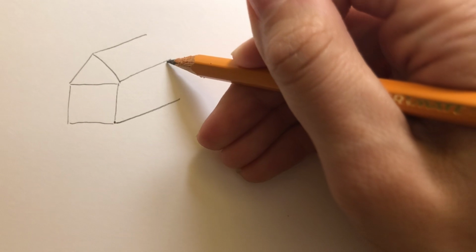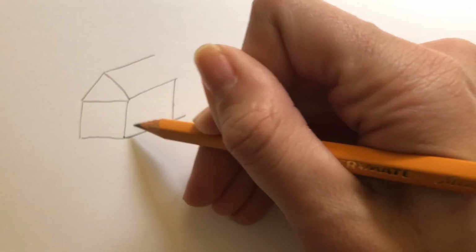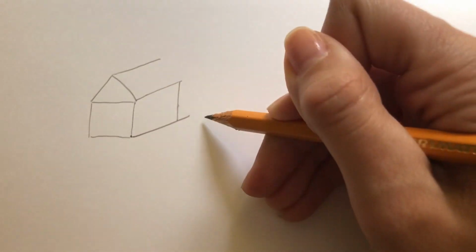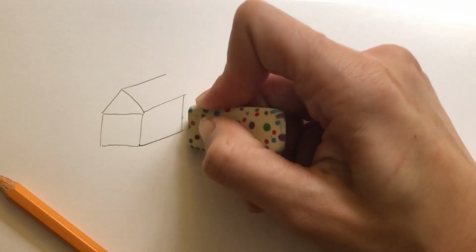All right, so now we got to close off our shape for our 3D house. I'm going to make a vertical line here. Vertical means up and down. This line has to be going the same direction as this part of the house. So my line here is a little long. I'm going to erase that.